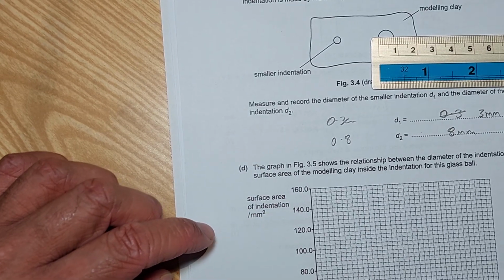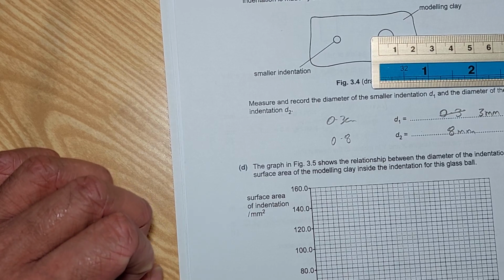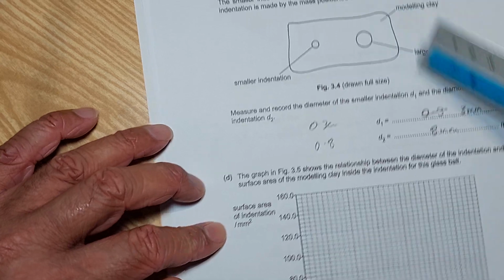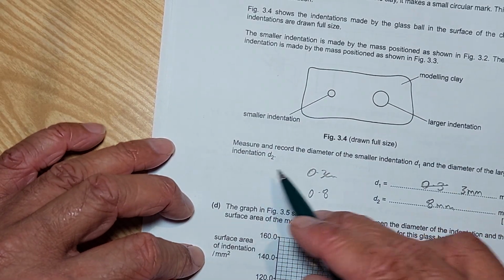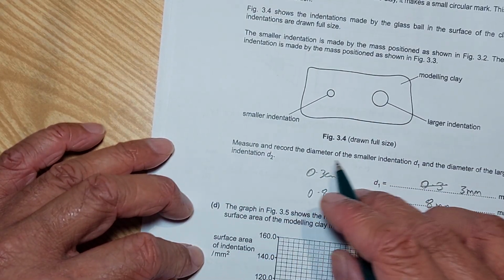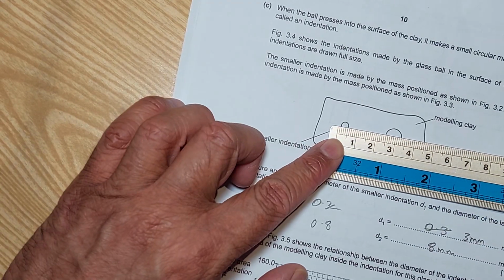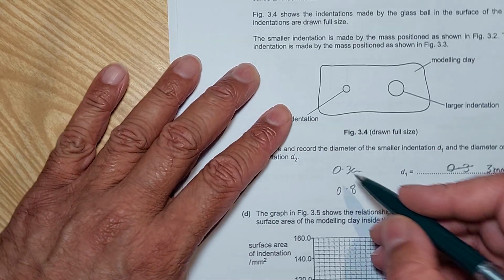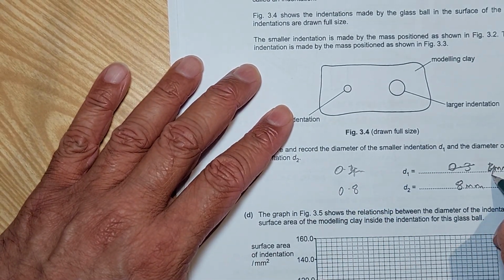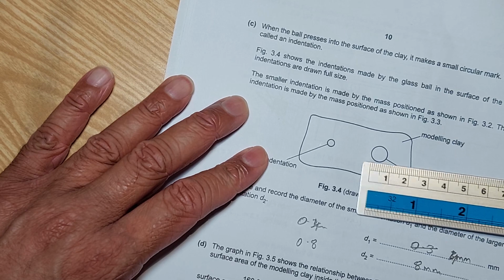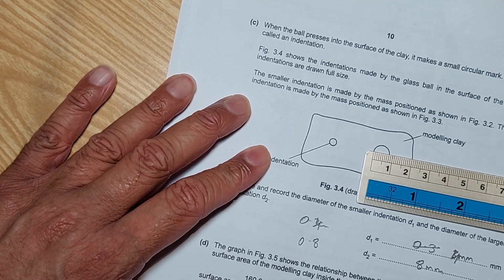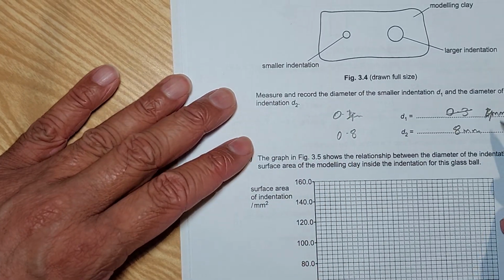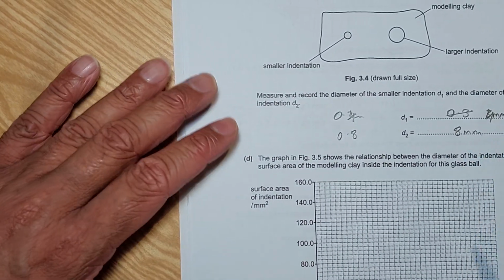Now, diameter of the larger indentation D2. What was this? 0.4. This is 0.4, sorry. This is 4 millimeters, and that's 8 millimeters. Let me be sure. Yeah, that's 8. So the actual might be a little bigger. So this might be 0.5 and this might be 0.9 or something like that.